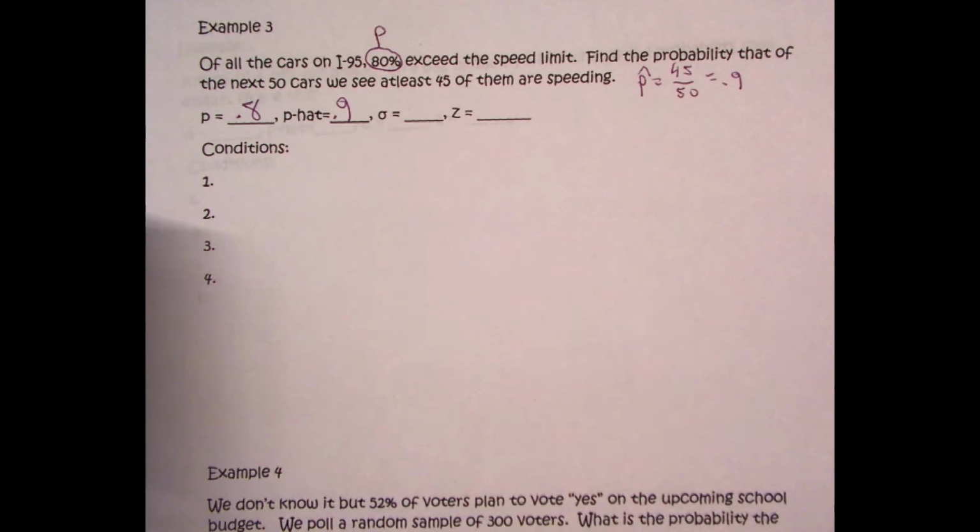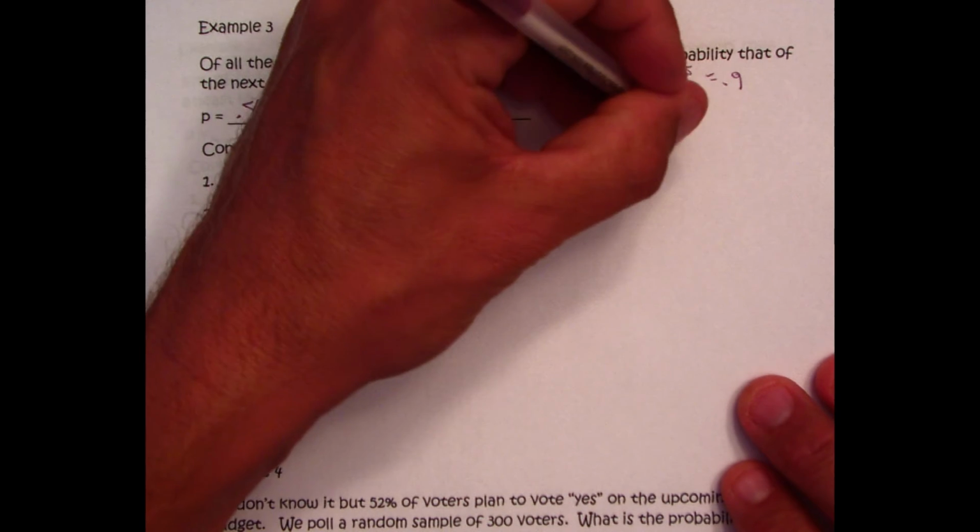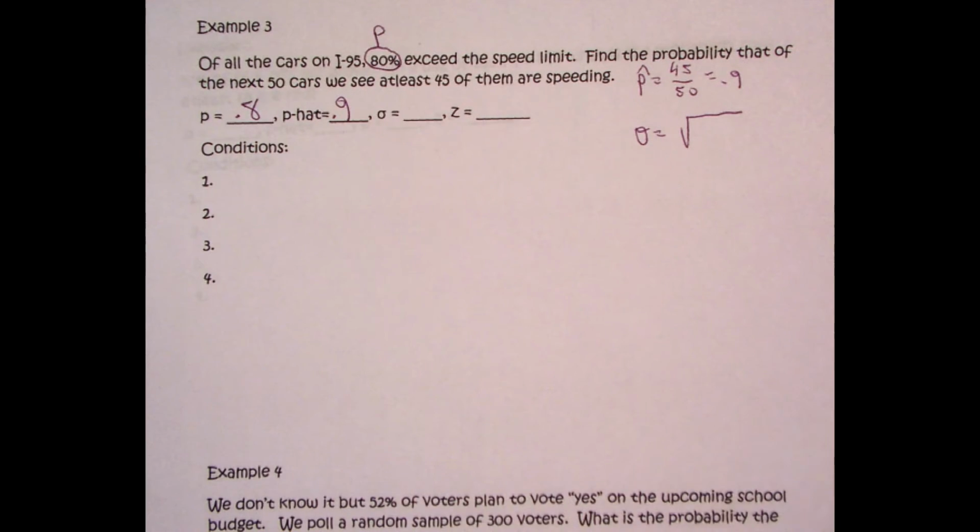And then we've got to do the standard deviation. Here's the deal when you have P and P hat: P is the stronger of the two, because P is the actual proportion. So when you have P, which you rarely will, you use P. In this case, we do know what P is, so we're going to use P and not P hat.